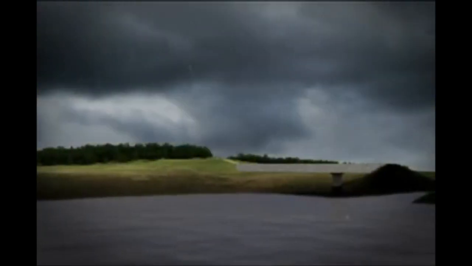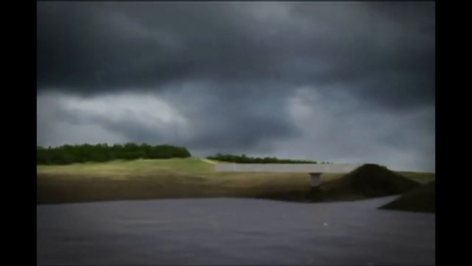Overtopping flood flows can rapidly erode down into an earthen embankment dam, leading to an uncontrolled release of the stored waters and causing catastrophic flooding downstream.